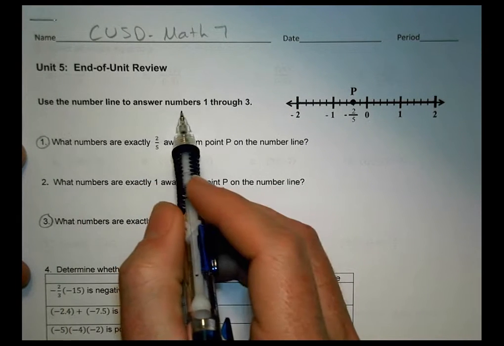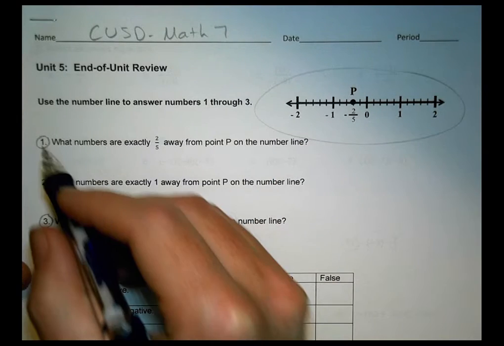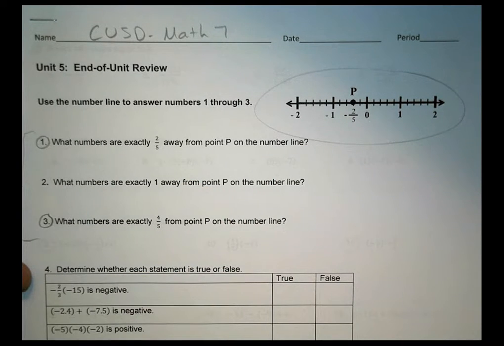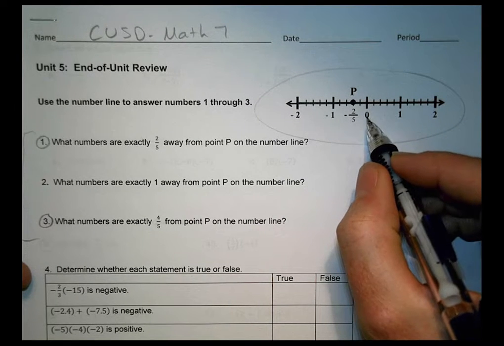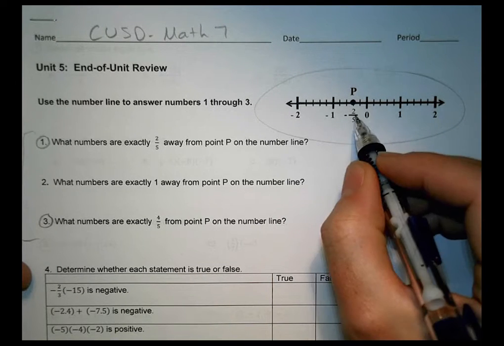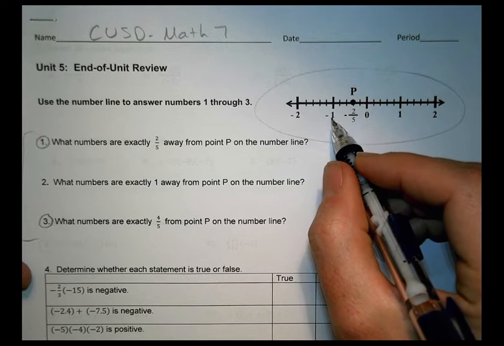Okay, use the number line to answer numbers 1 through 3. We're going to use this number line for all three of these problems. We notice a couple of things in the number line. It's broken up. We have the numbers 0, 1, 2. We have a negative 2/5 as a point given to us here, and negative 1 and 2.